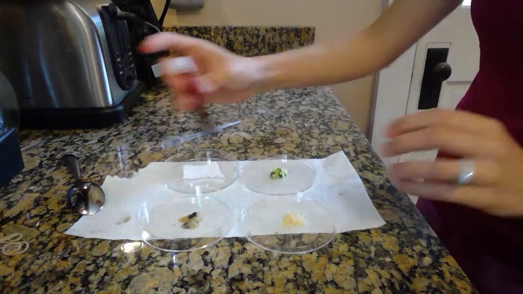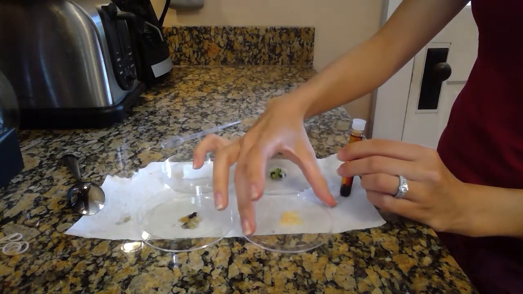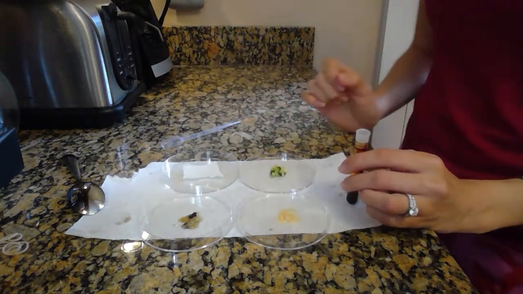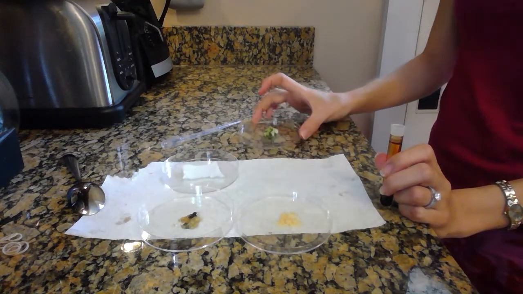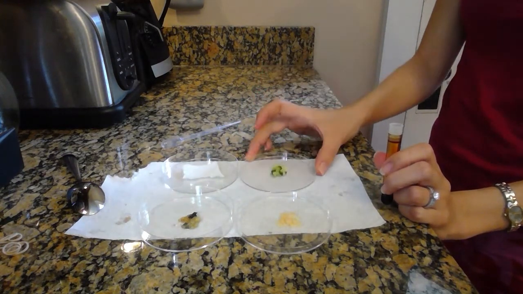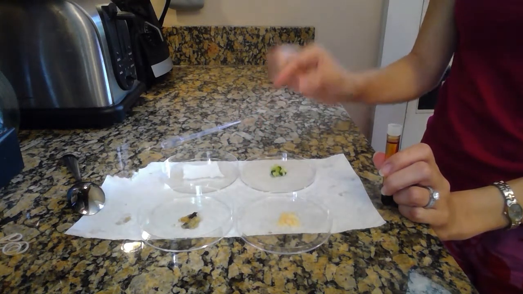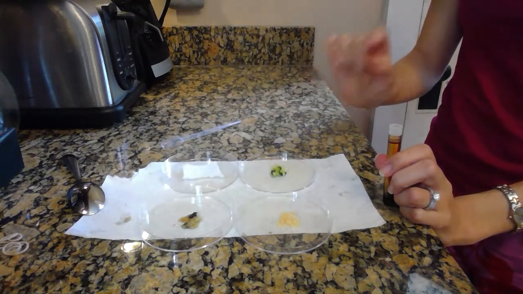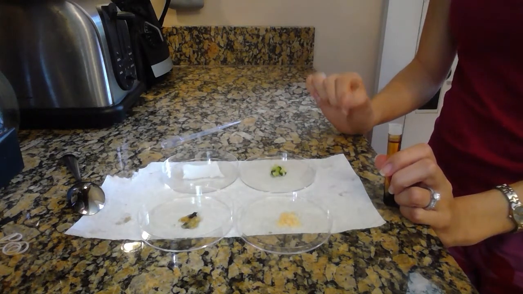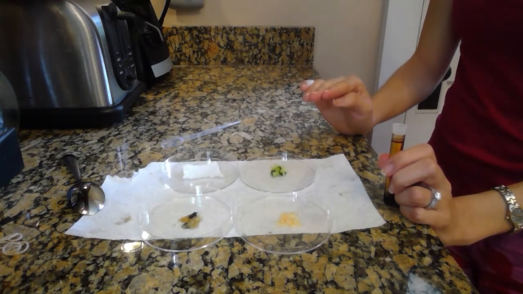testing. Now with your iodine, you're going to be putting a drop on all 4 of your samples, and you're going to be timing it for 4 minutes. You can do 1 sample at a time and wait 4 minutes, or you can do all 4 of them together. If you do all 4 together, just make sure that you're looking at all of them and you're recording it as accurately as you can at each time mark, okay?